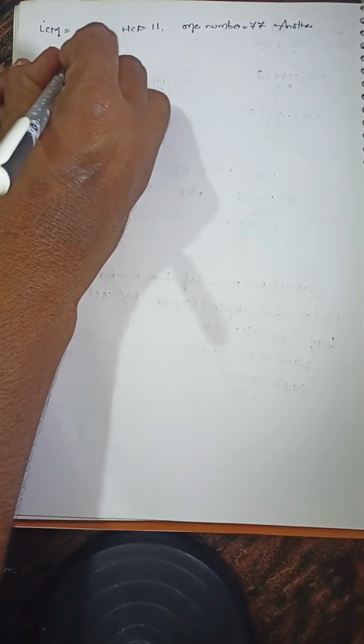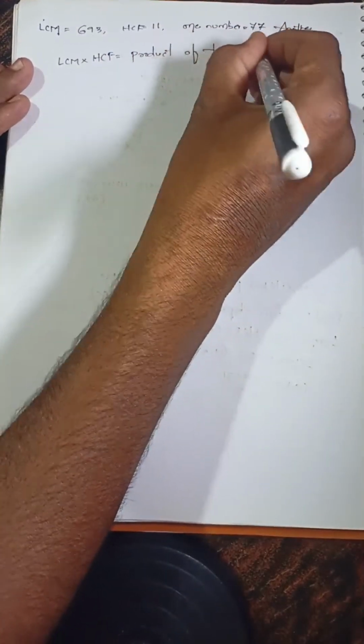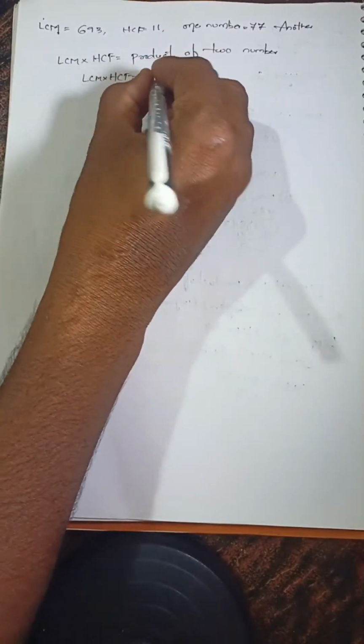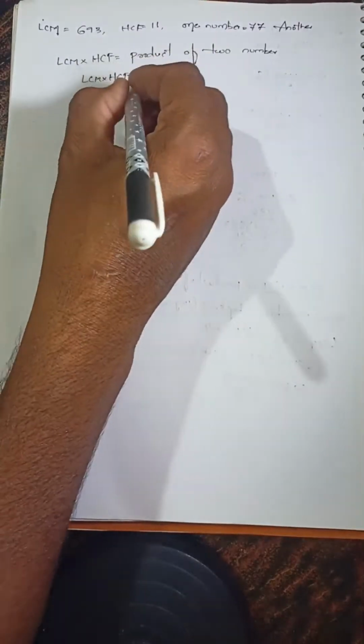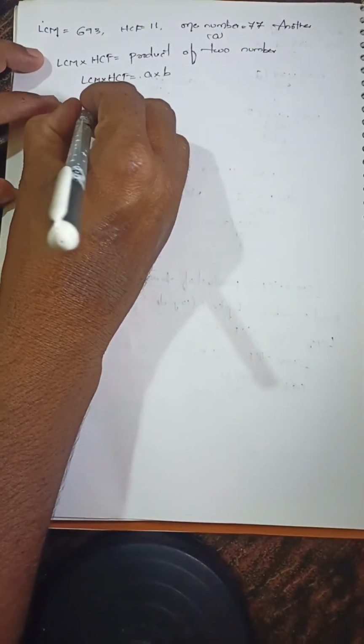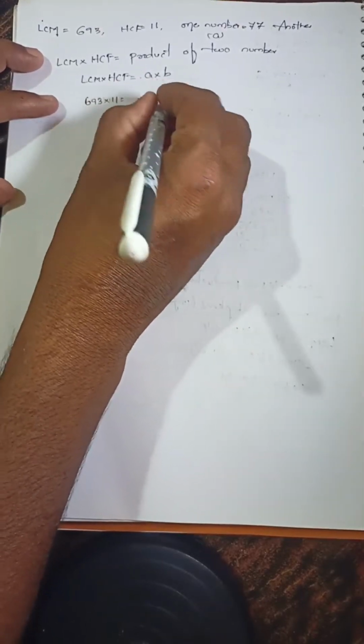As I said, LCM into HCF is the product of two numbers. So LCM into HCF, I am taking the first number and second number as A into B. If the first number A is given, then 693 into 11 is equal to 77 into B.